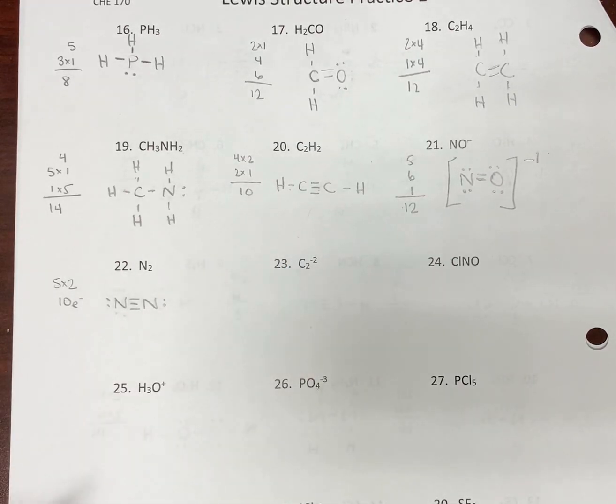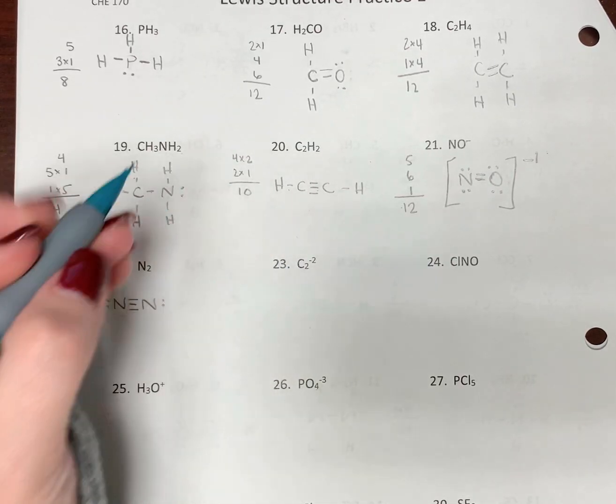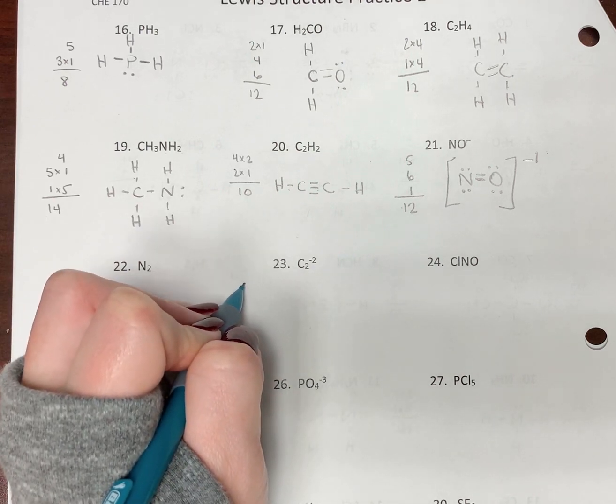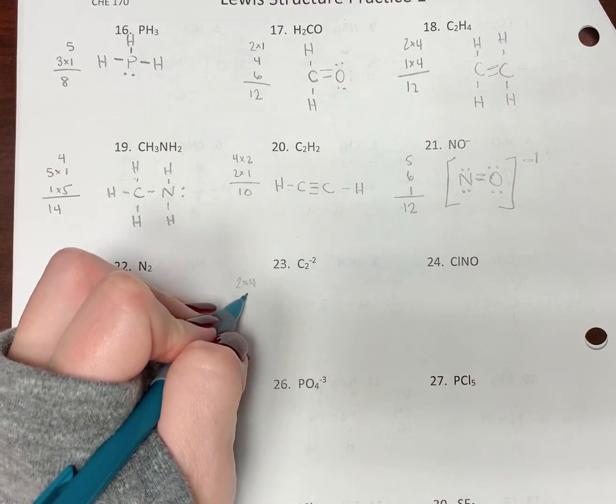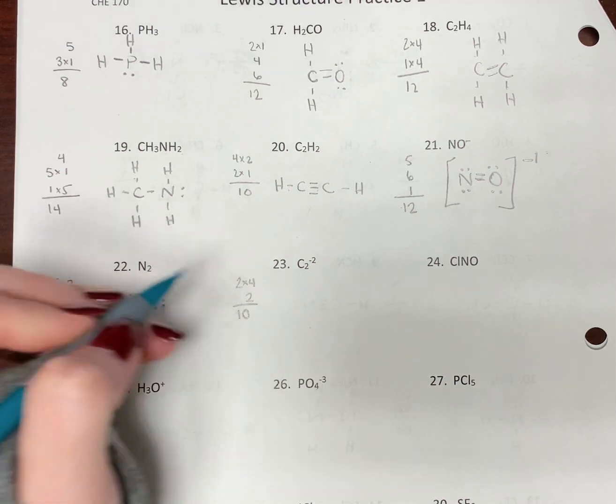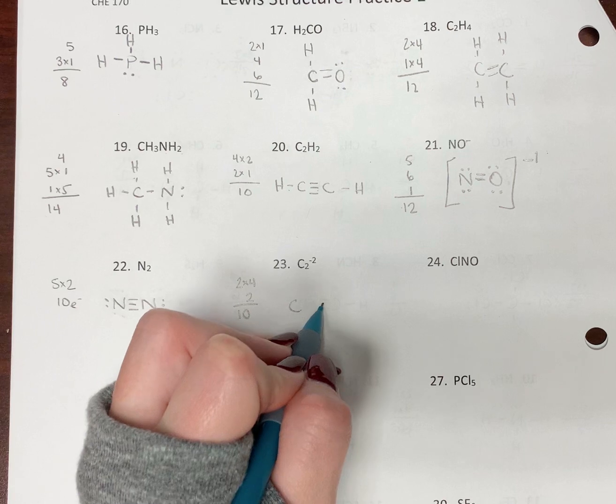All right, C2 minus 2. We're going to have, this is another polyatomic ion. So each carbon has 4, and then we have to add 2 more. So we have a total of 10 electrons. Let's connect these.